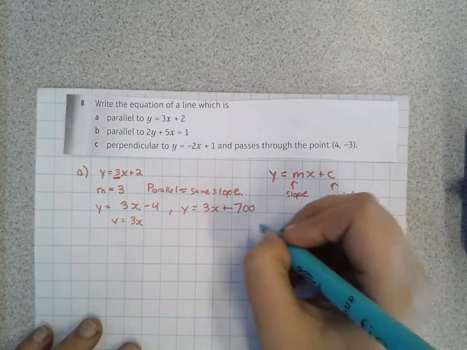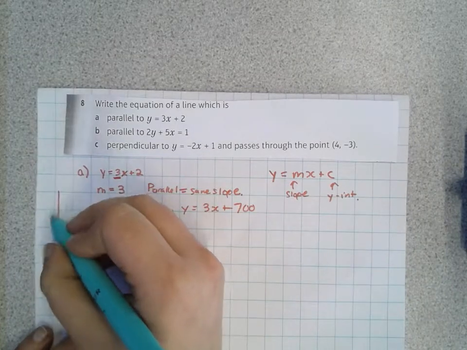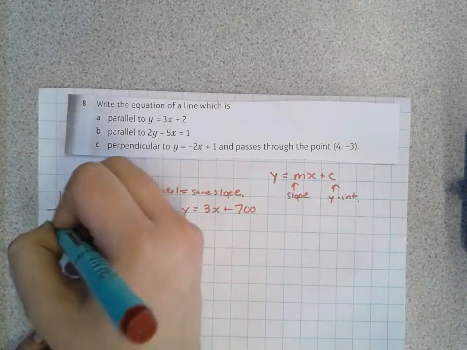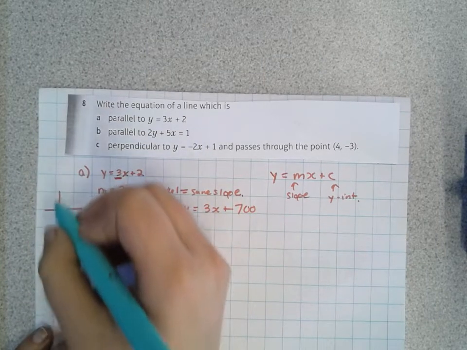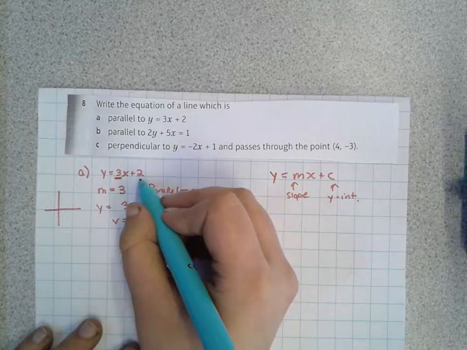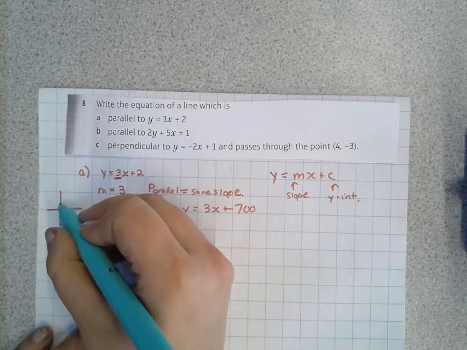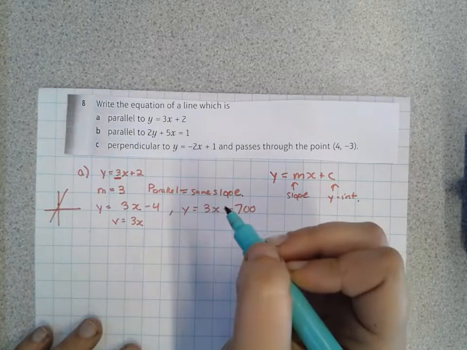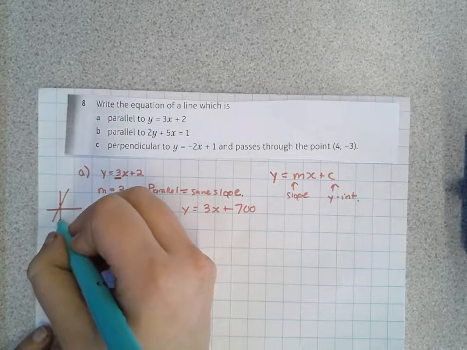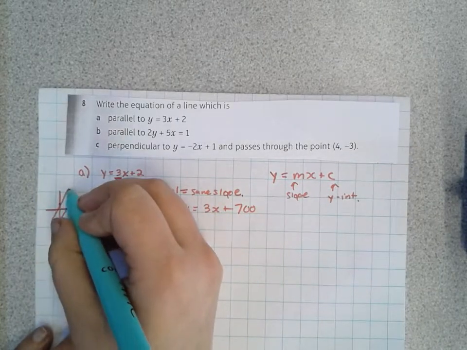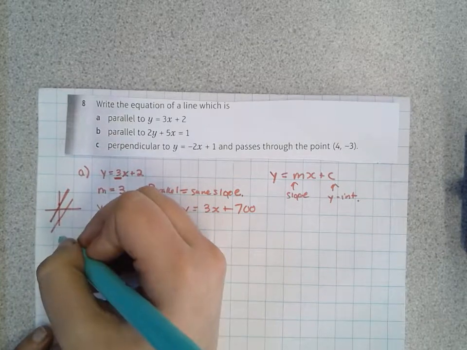If I graphed those, let's say I do a mini graph over here, you will notice that all of these lines are going to go the exact same direction. It's just depending on where they hit on the y-axis. So in this case, plus 2, that's a y-intercept here. That would be roughly what our graph looks like there. If our intercept was minus 4, we go down to minus 4, we graph another line, and these two lines would be parallel to each other.